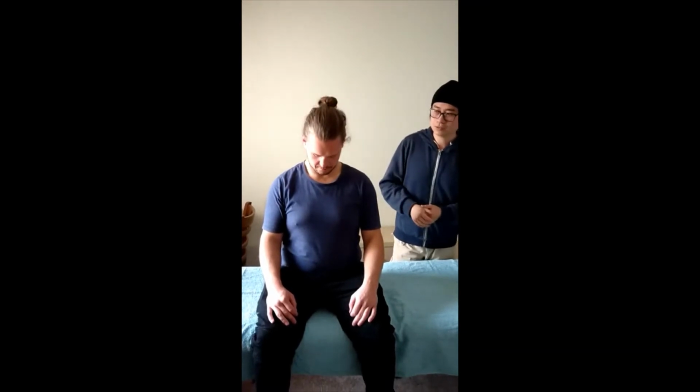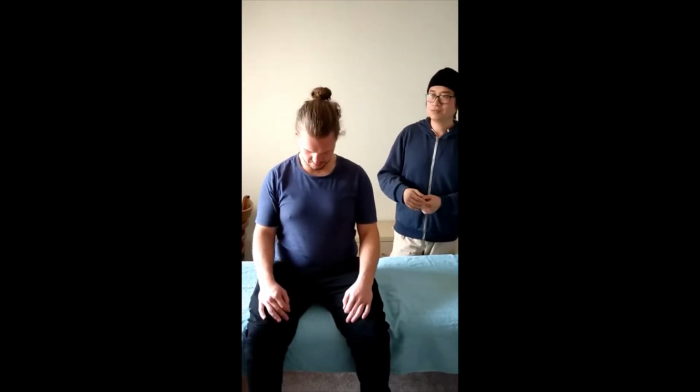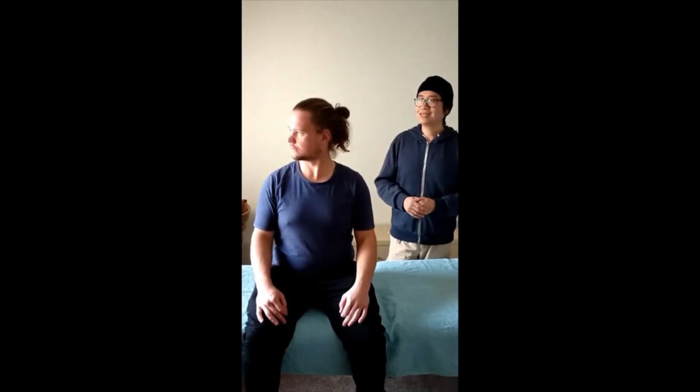We want to test the active range of movement of the cervical spine. First, we want to compare both sides for any pain or restricted movement. I want you to look down and chin tuck, and then look up to the ceiling. Okay, then look to the front, and then turn side to side. Okay, yep, and then the other side.